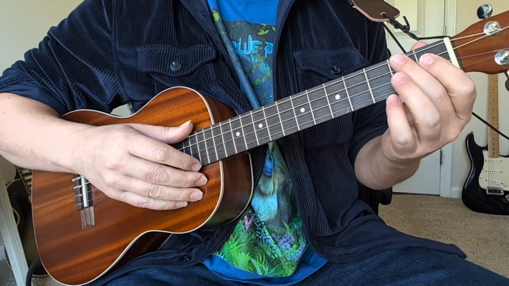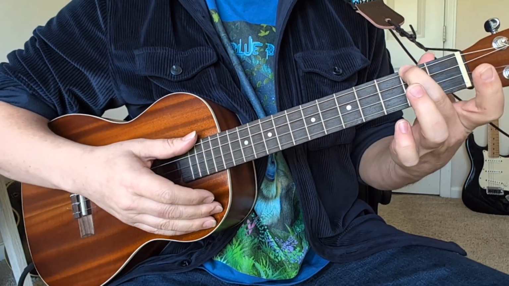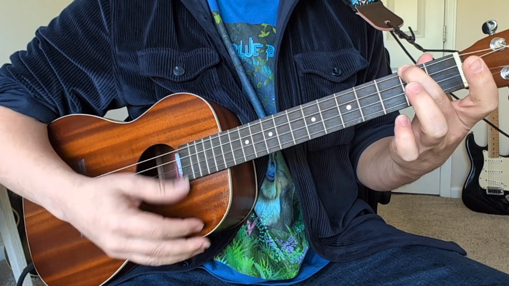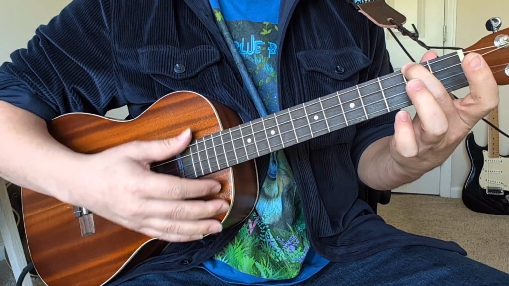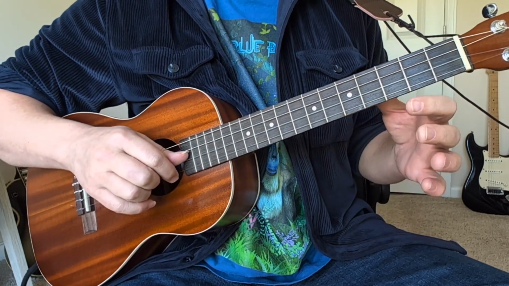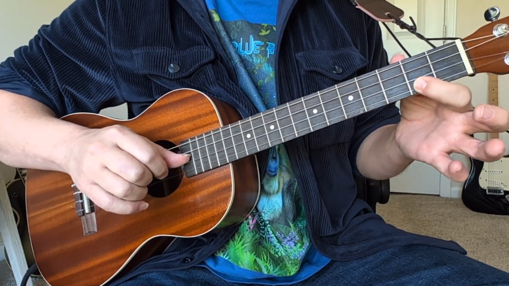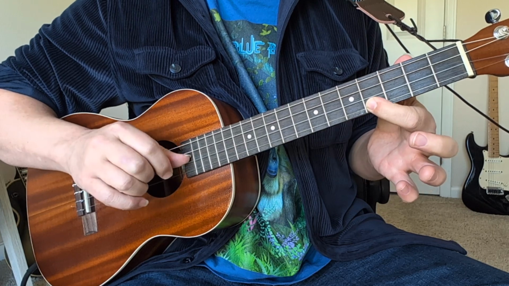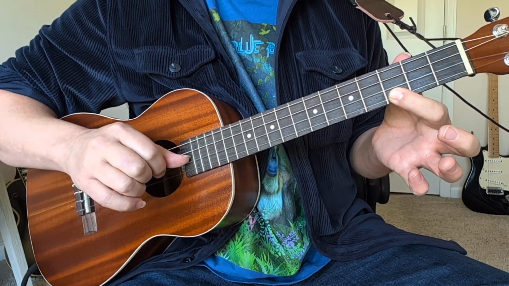All right, this lesson is going to be about minor modes. So let's look at an E minor chord. Now we have a straight minor scale, the Aeolian mode it's called. That's going to be like a major scale, but remember our third in a major scale was here. We're going to have a flat third here.